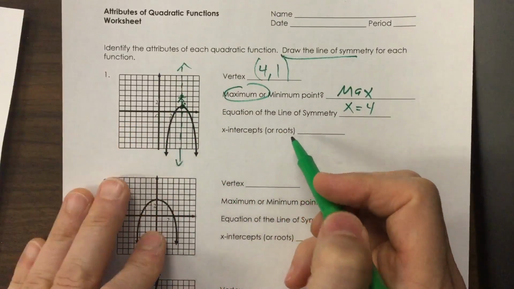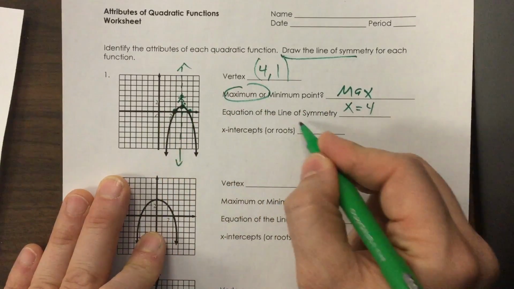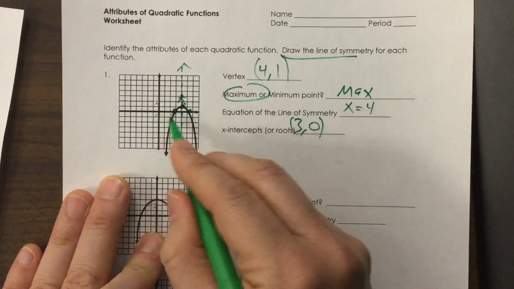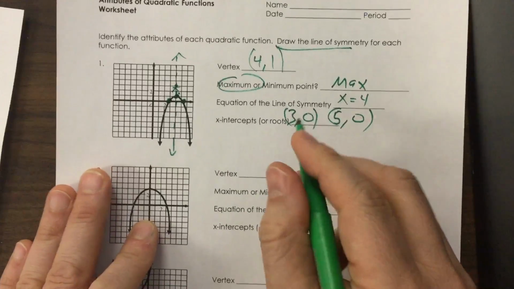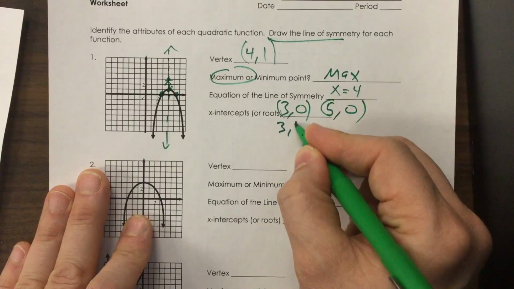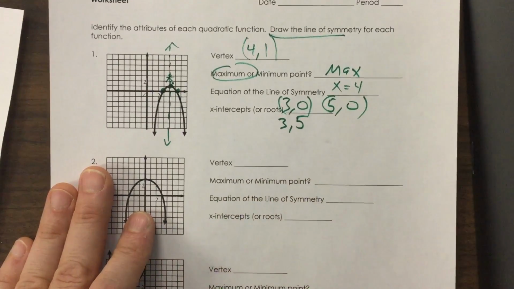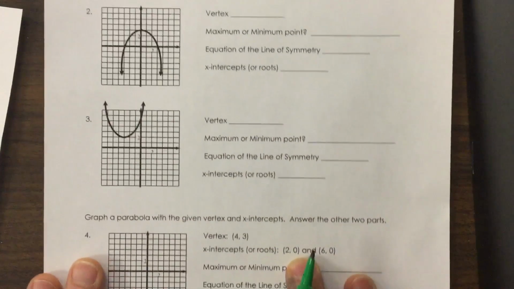And my x-intercepts or roots are where I cross the x-axis. I have 3, 0, and I have 5, 0. Remember, instead of listing those as ordered pairs, you can list them just by the x values themselves, 3, 5. Either of those is a totally fine answer. So let's go to number 3.